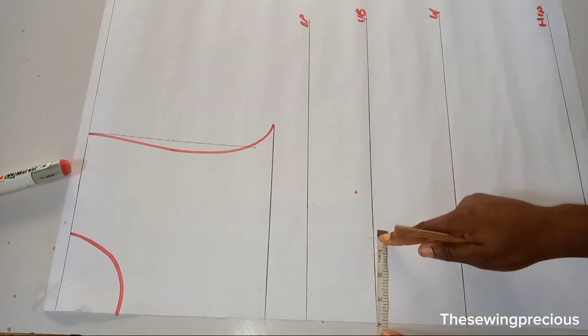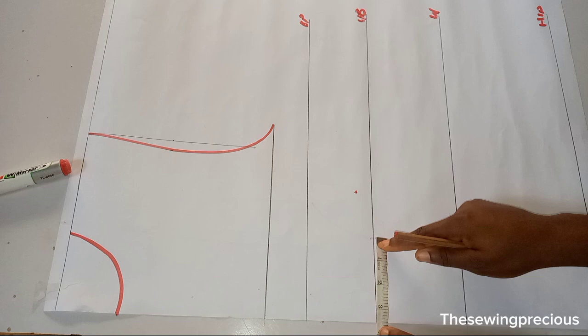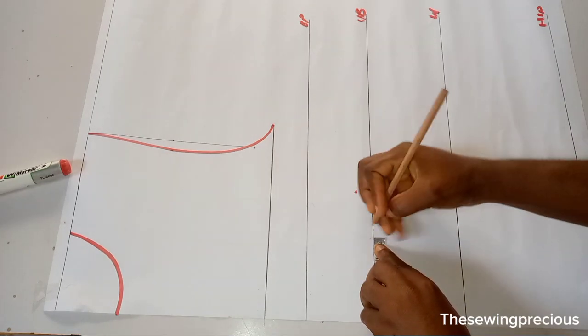In today's video, we're going to be drafting an overbust corset. Do stick around and watch the video to the end.